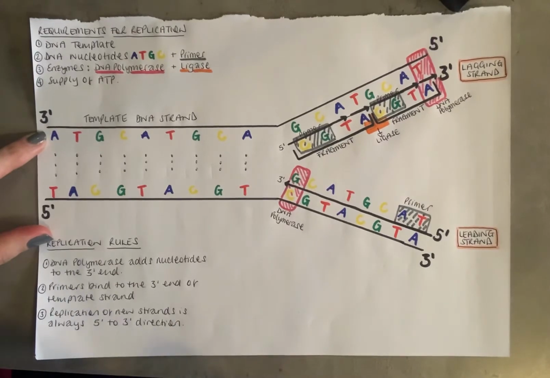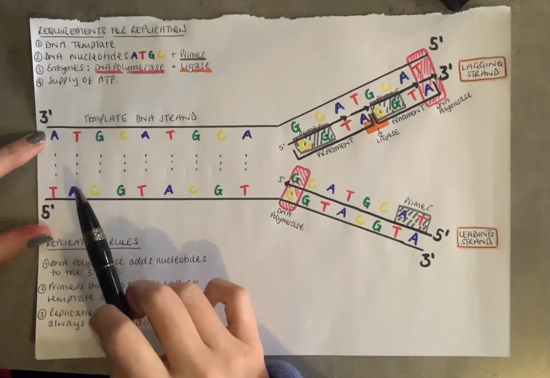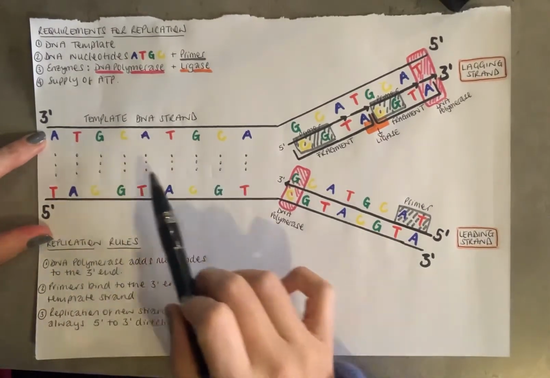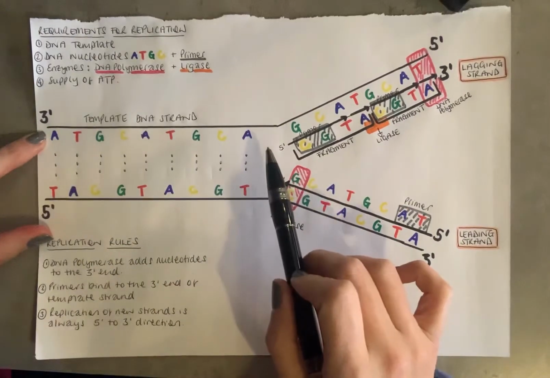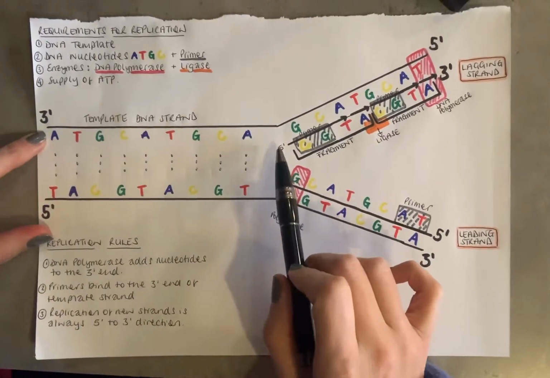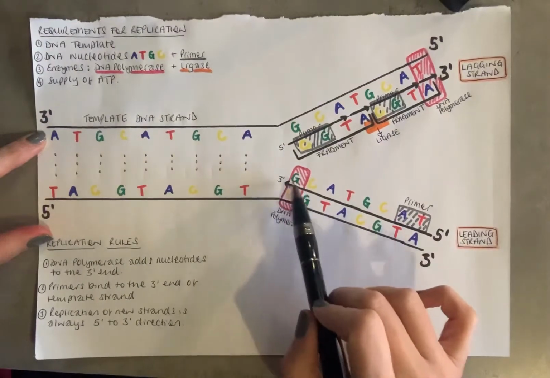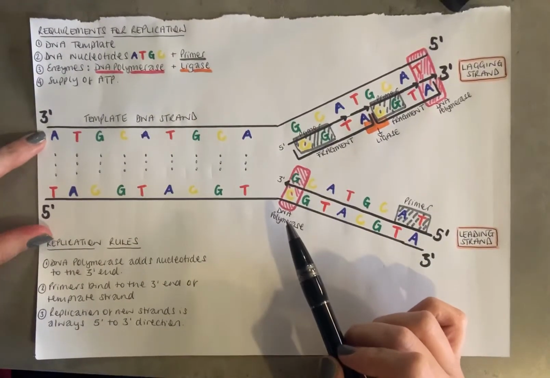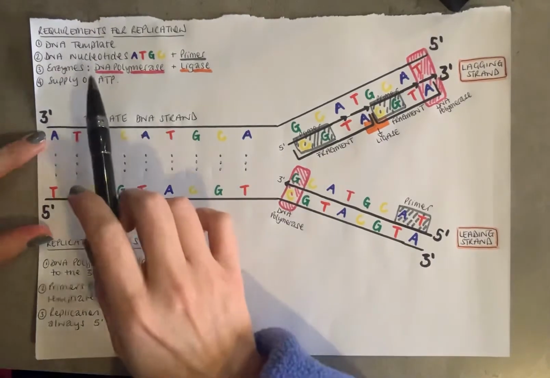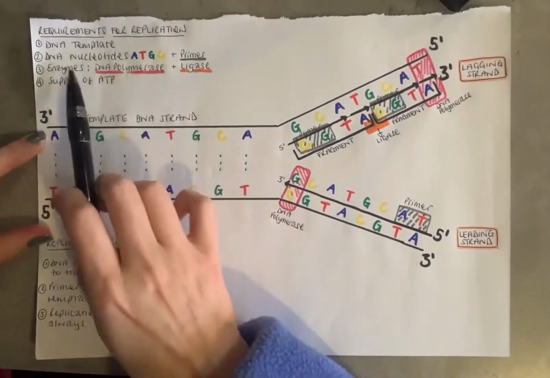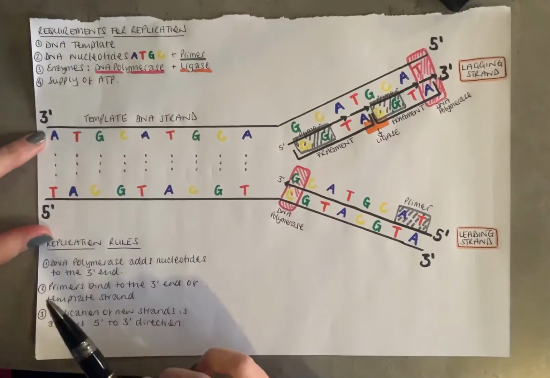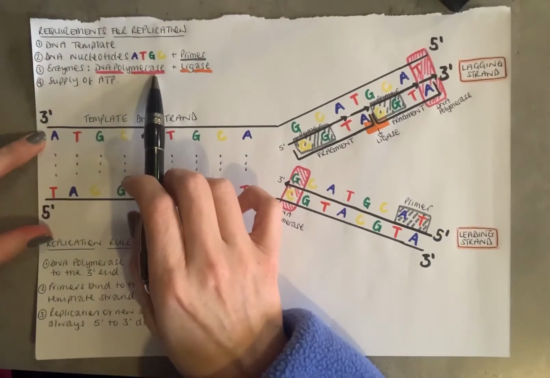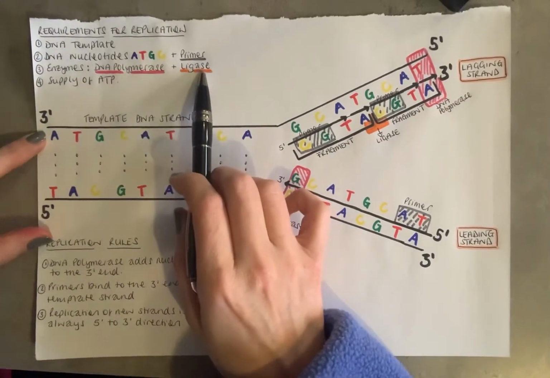Before we start, I want to introduce you to the importance of what we need. For us to unwind and open these strands up, we require DNA polymerase. There are two types of enzymes involved here, DNA polymerase and also ligase.